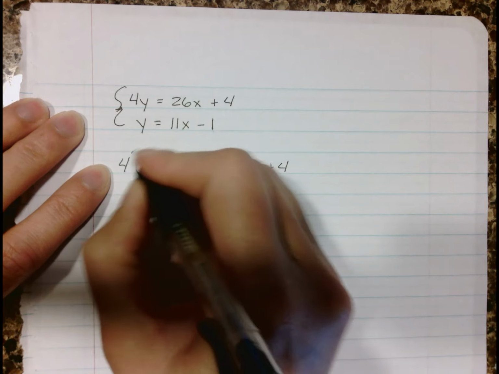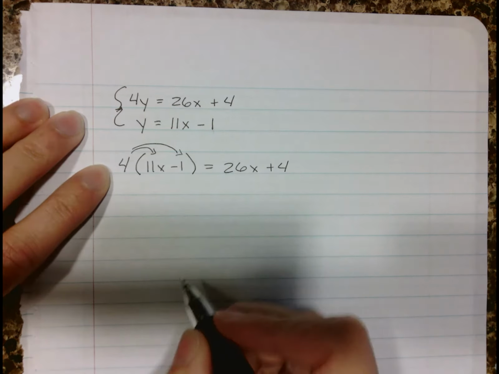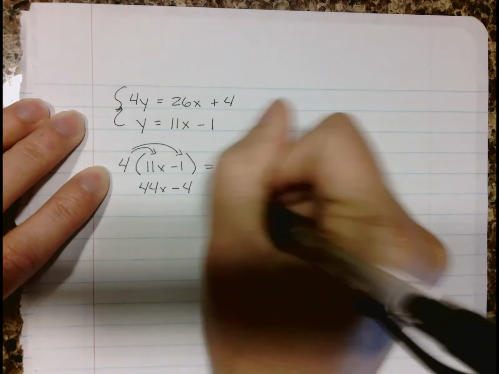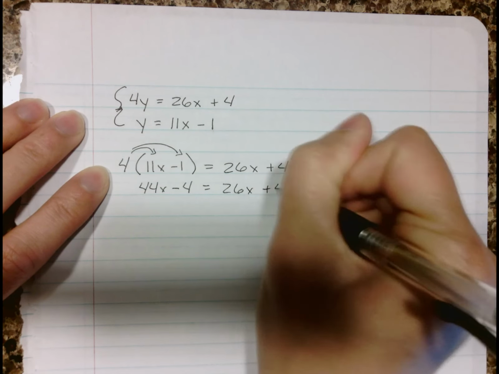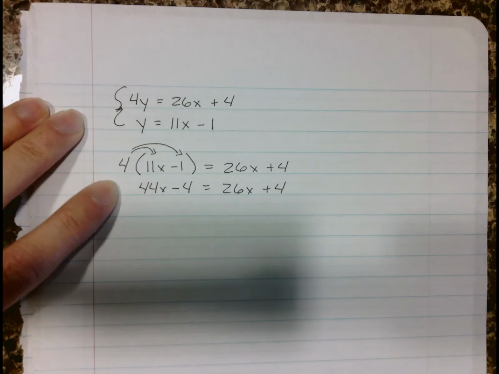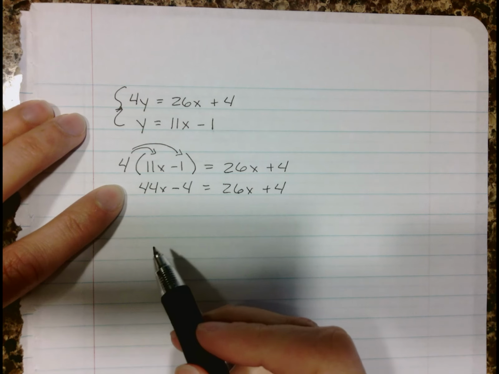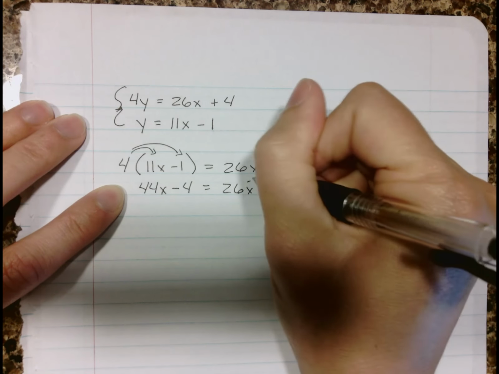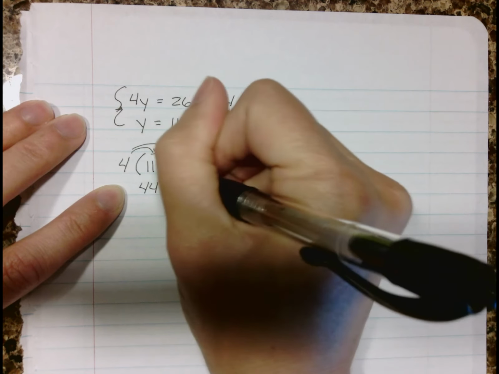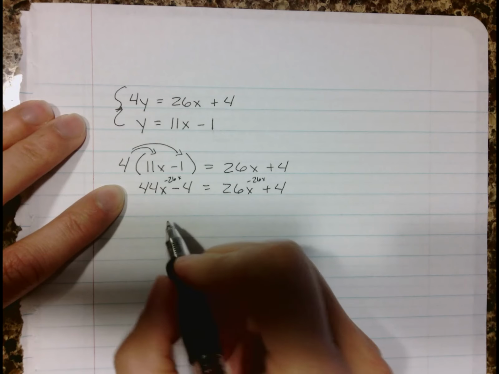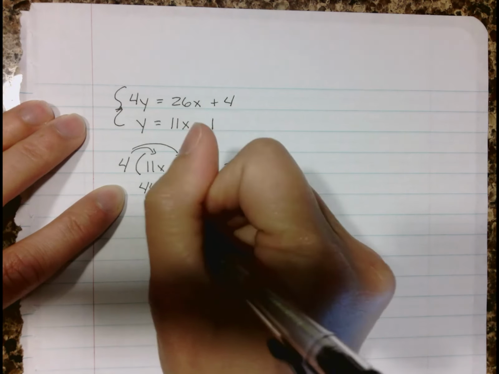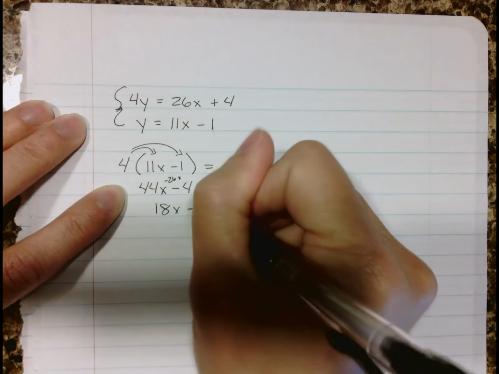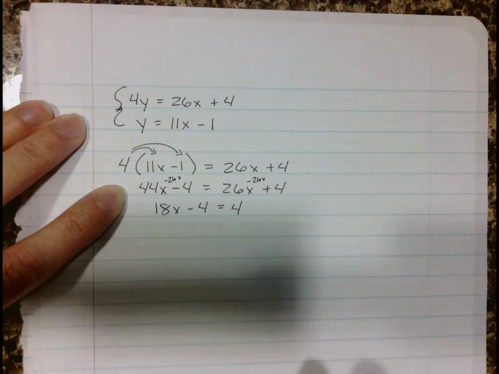I will use the distributive property to simplify the left side, so I will end up with 44x minus 4, and then I'm just going to write down what I'm left with on the right side. Now I need to get my x's on one side, my numbers on the other, so I will subtract 26x from both sides. I'm left with 18x minus 4 equals 4.